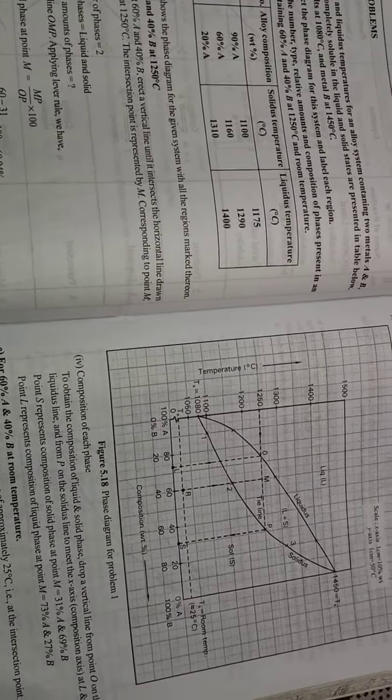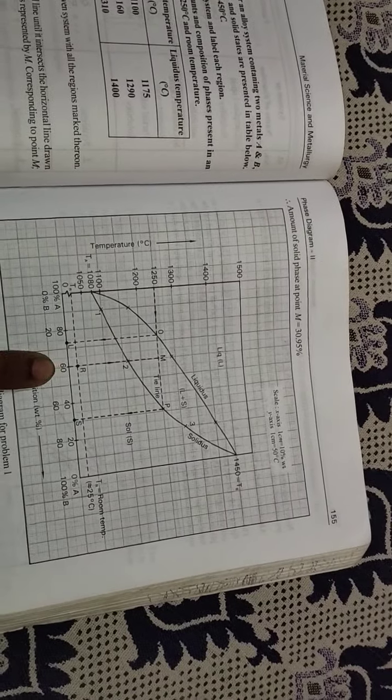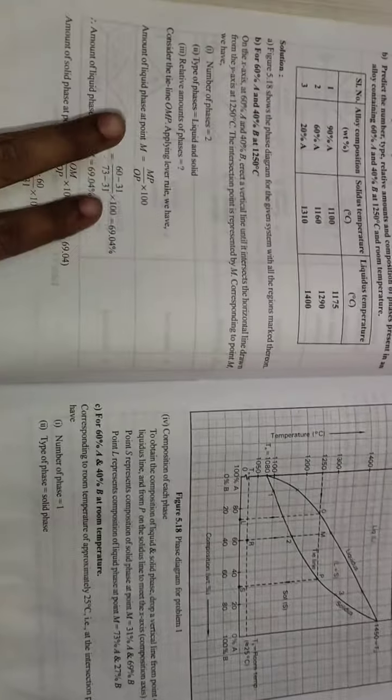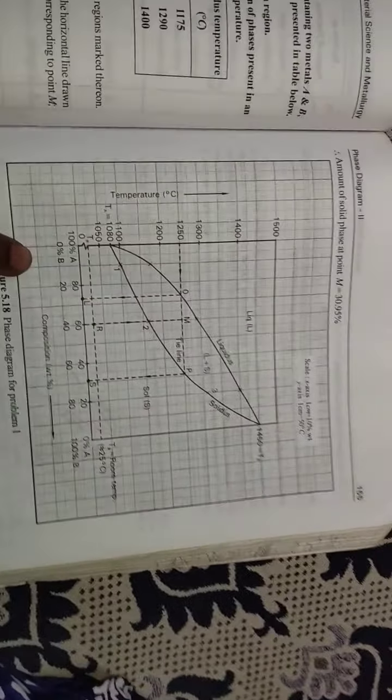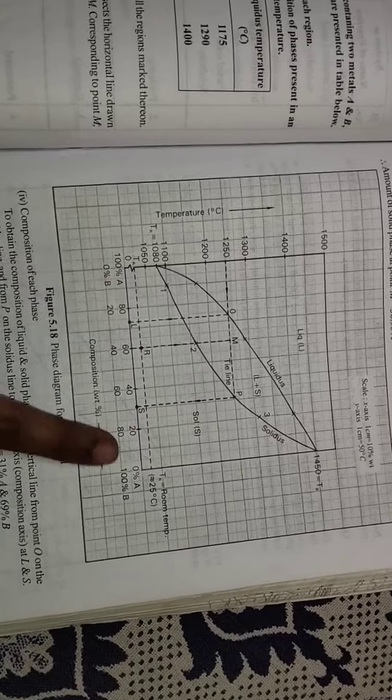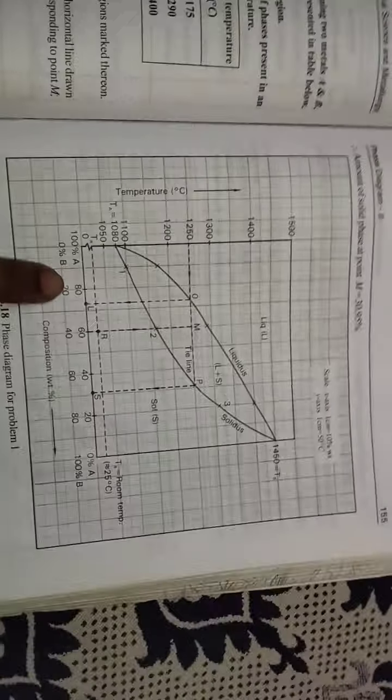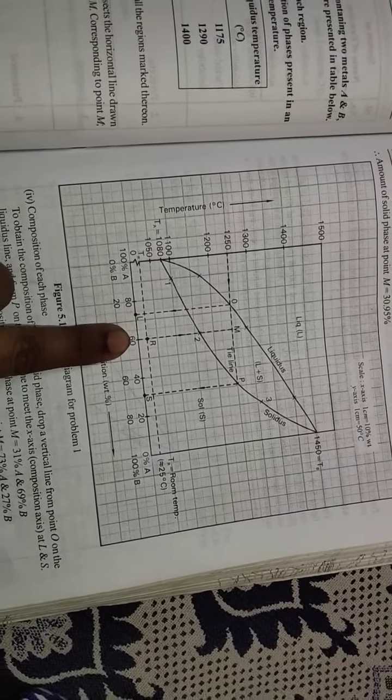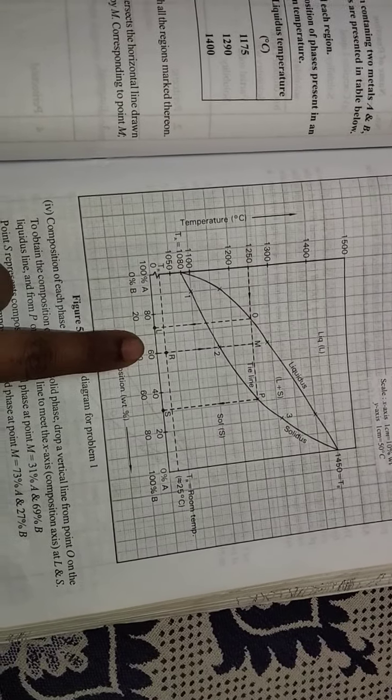And the numbers, I think you will find out from the graph. Like MP means 60 minus 31. Now, again you can follow anything, either you take A or you take B, it is up to you. I mean to say, here MP is 60 minus 31 because they have followed it as per the percentage of A.